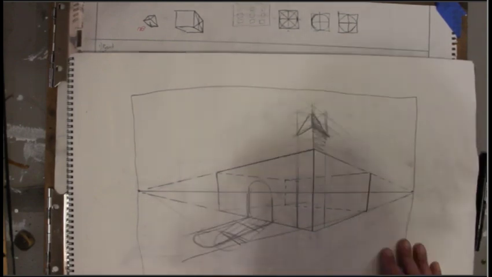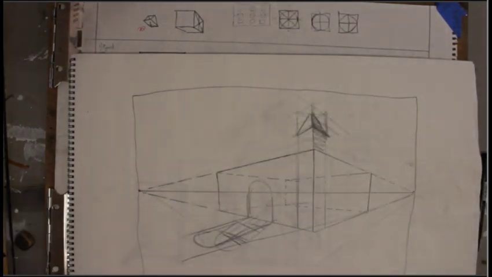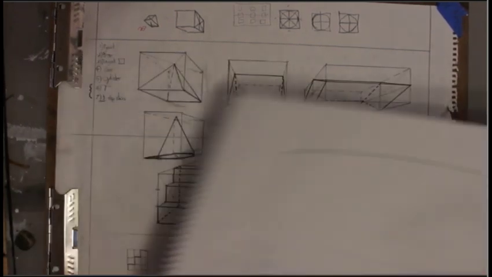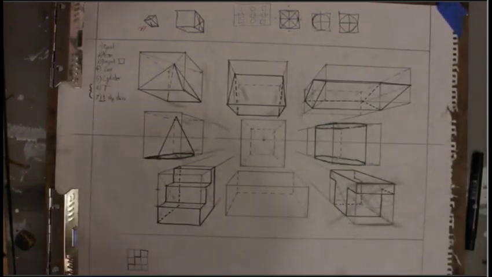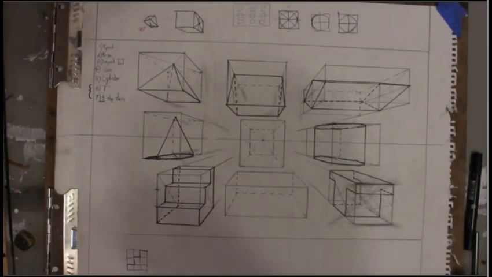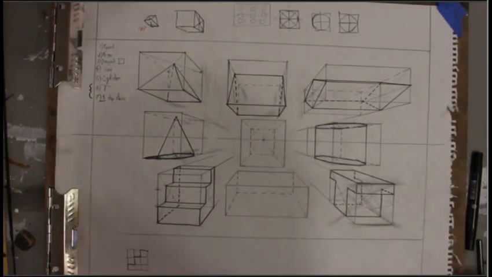Alright. So, there's your quick rundown of it. So let's do the actual assignment.